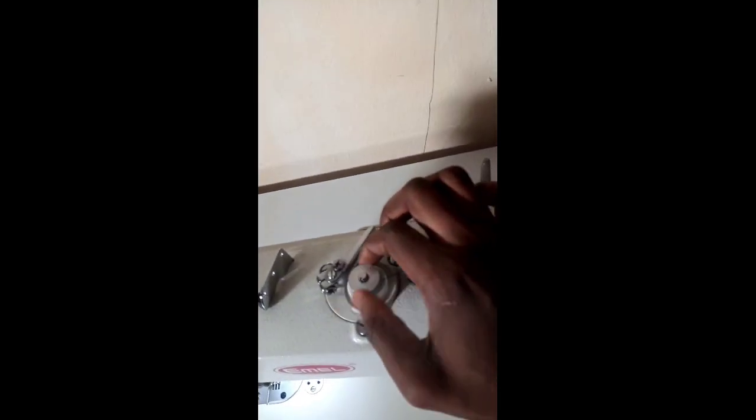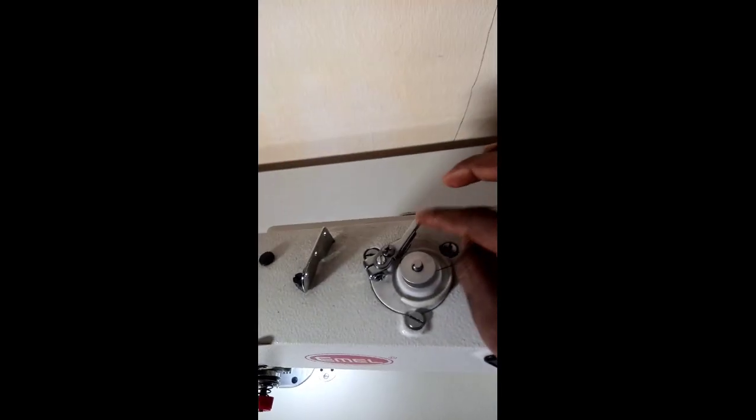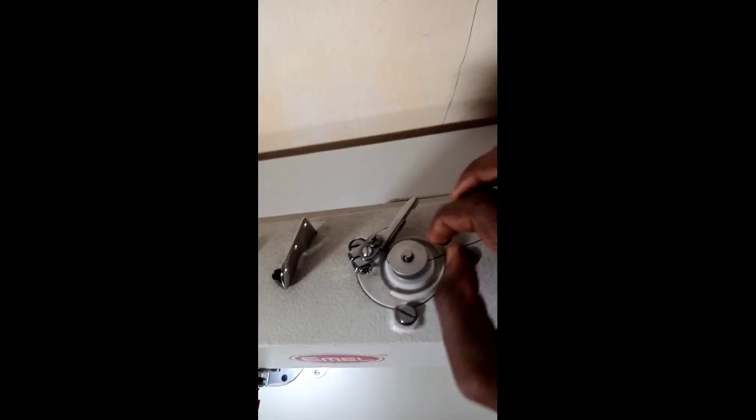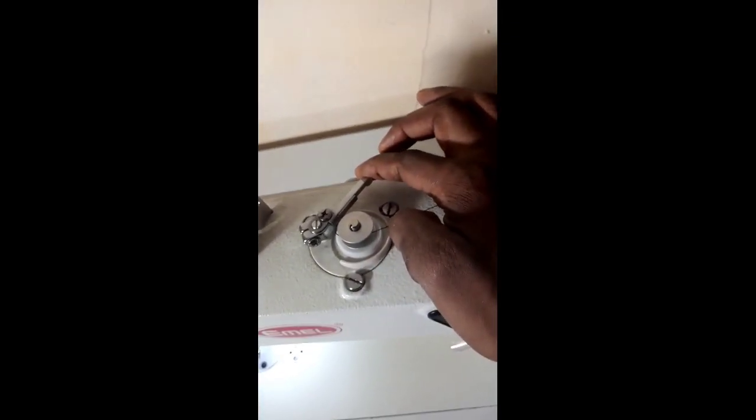If the thread becomes full, it depends on how much thread you really need, but if it's full, this piece will detach itself from the bobbin. But as we want to fill this bobbin now, we have to attach this tightly to the bobbin.